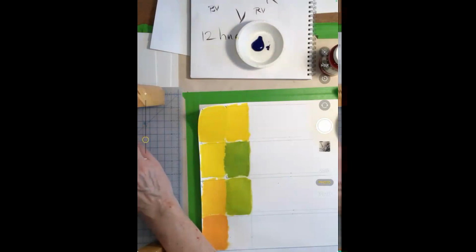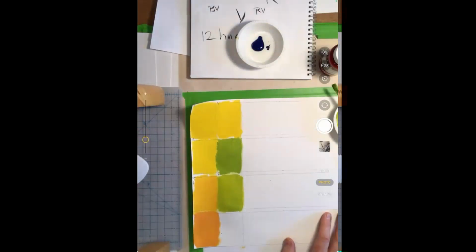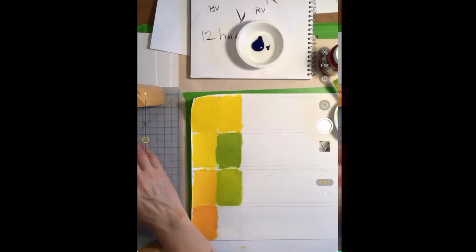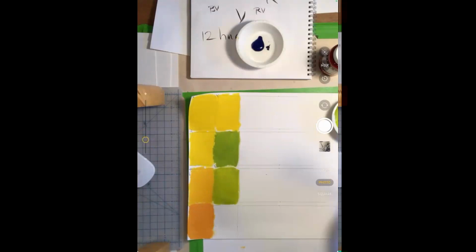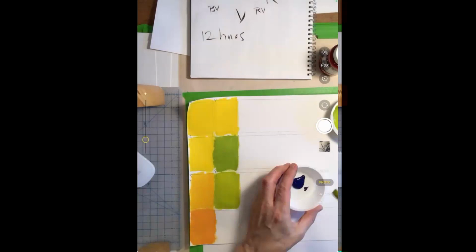If you paint this on the sketchbook paper, the sketchbook paper is too thin. It won't hold up well to getting painted. Okay, so here, these are drying. You just have to let them dry fully.